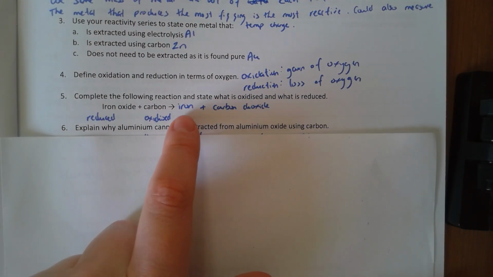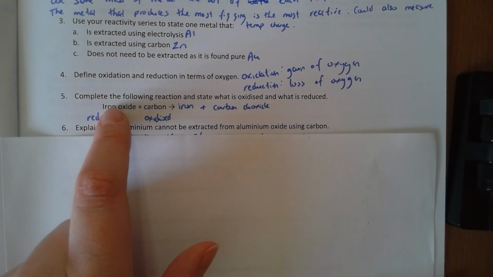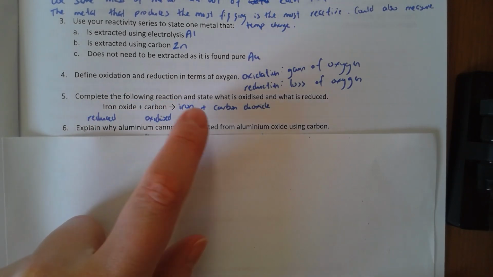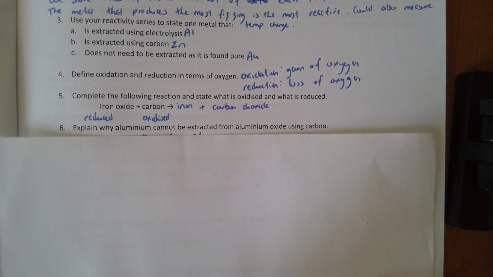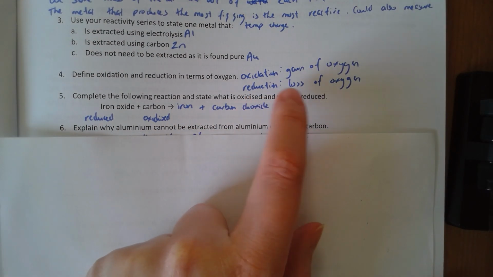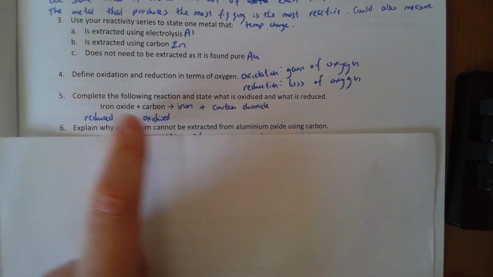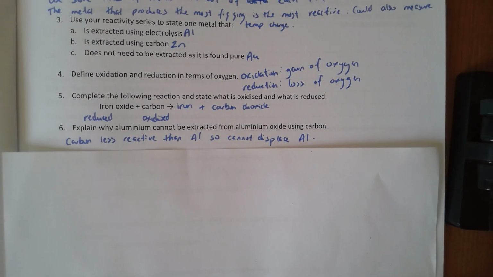Reduced means it can lose oxygen. Iron doesn't have any oxygen to lose. Iron oxide has oxygen to lose. So iron oxide is reduced to form iron. Just as a hint, anytime you're ever asked what's oxidized or reduced, you have to pick a reactant. Your answer will never be a product. It will always be a reactant.